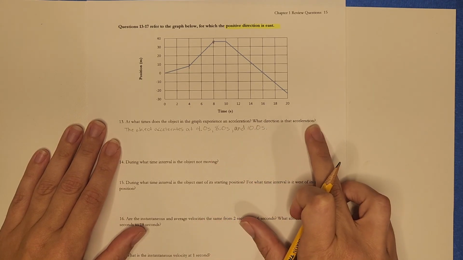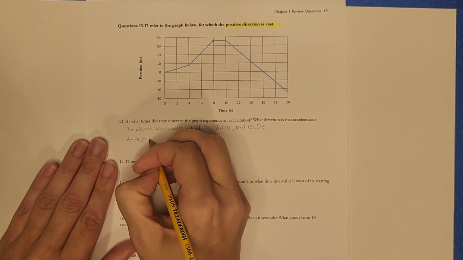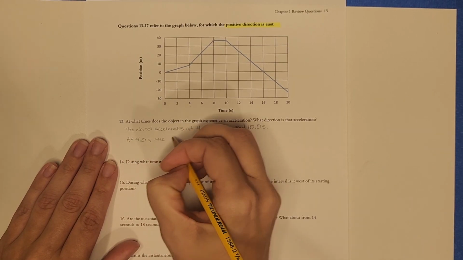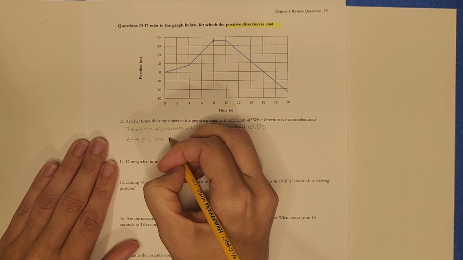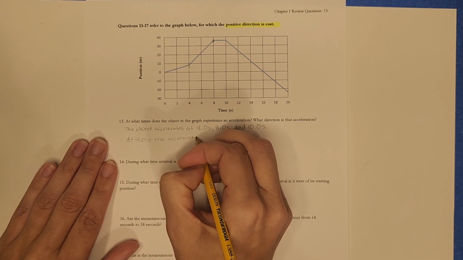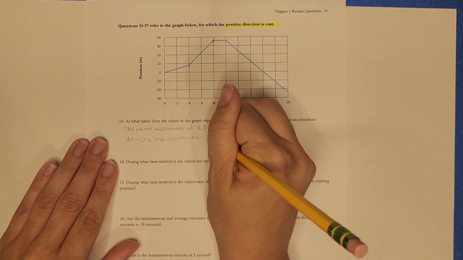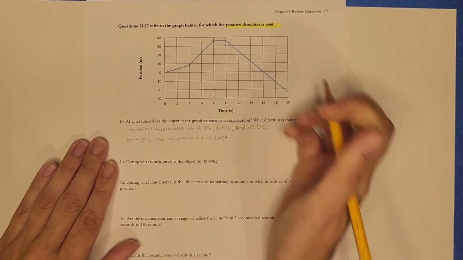What direction is that acceleration? So at 4 seconds, the acceleration is east.